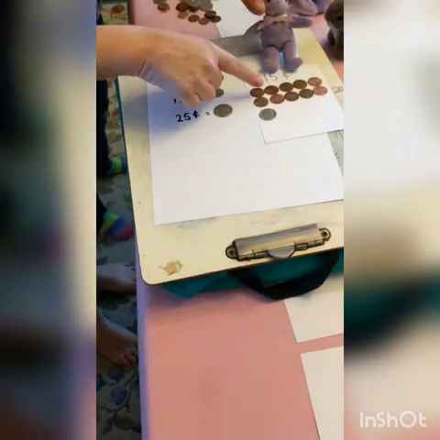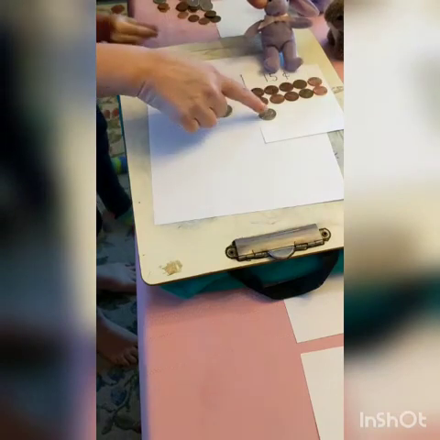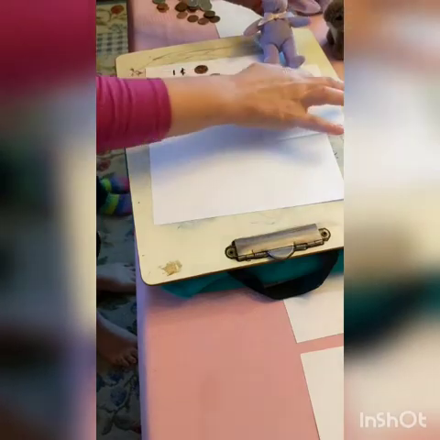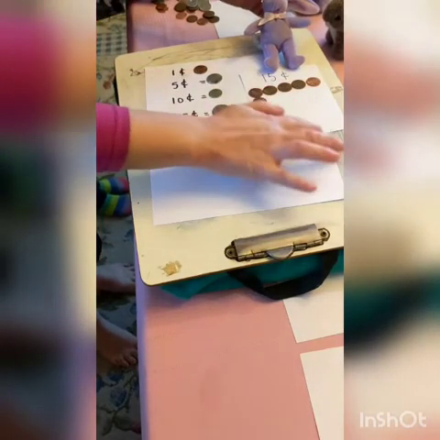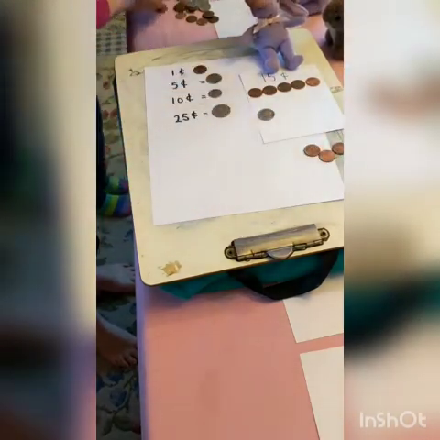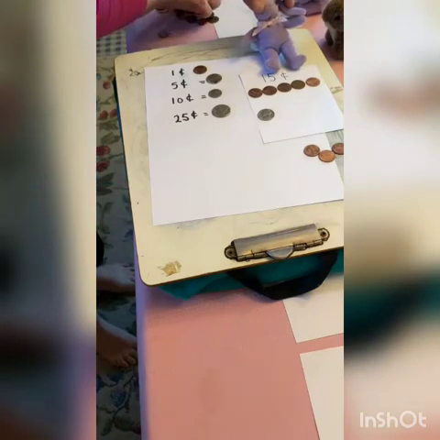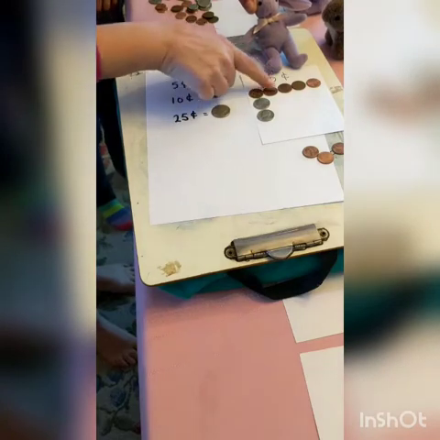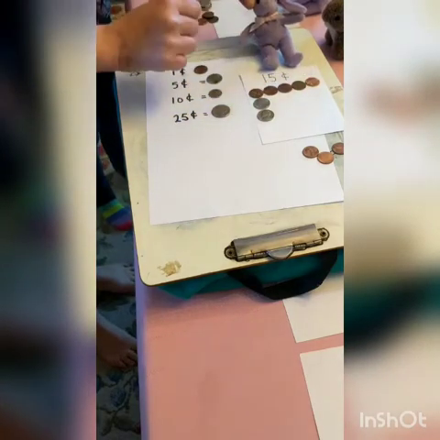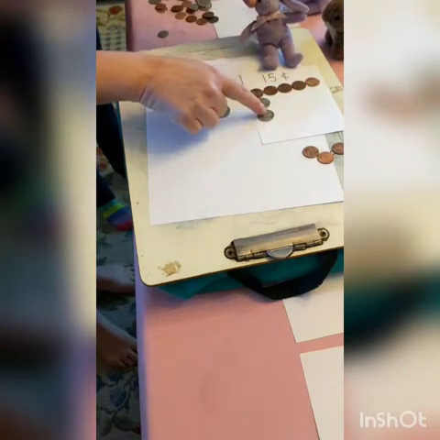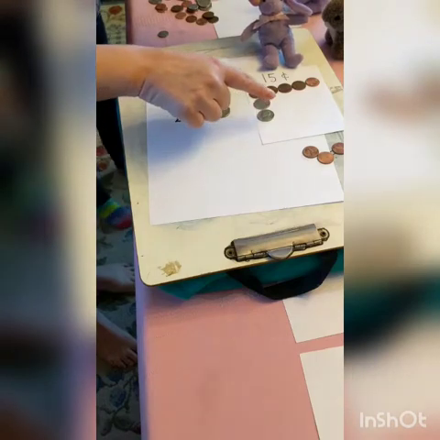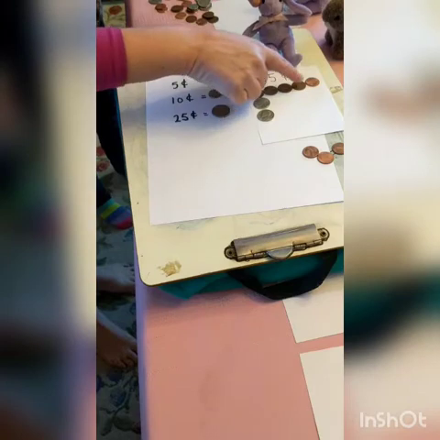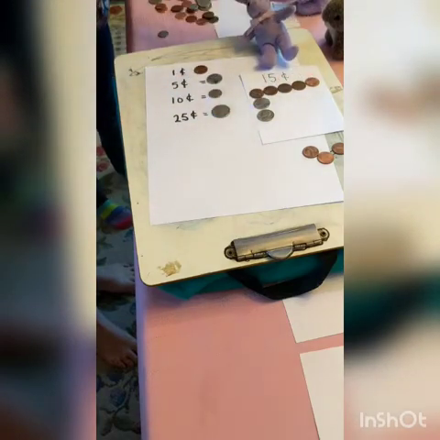So we have 10 pennies and a nickel. We could also switch another row of these pennies out and put in another nickel. Now we have 1, 2, 3, 4, 5 pennies and 2 nickels. If we skip count, ready? 5, 10, 11, 12, 13, 14, 15.